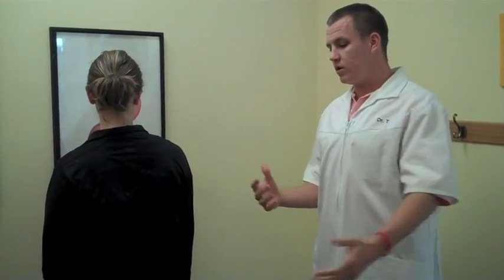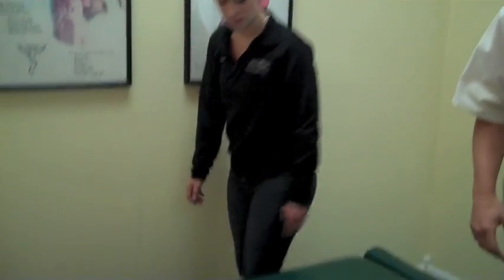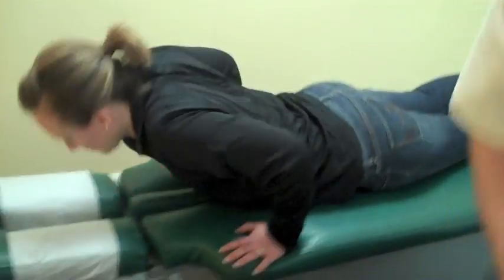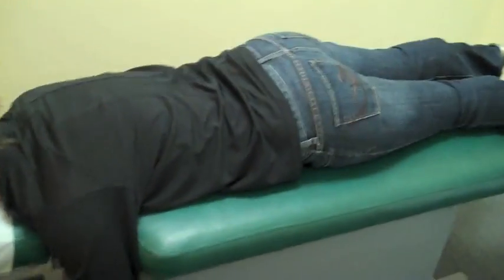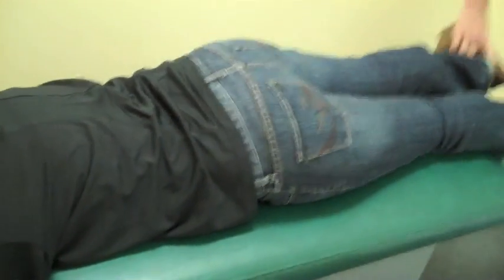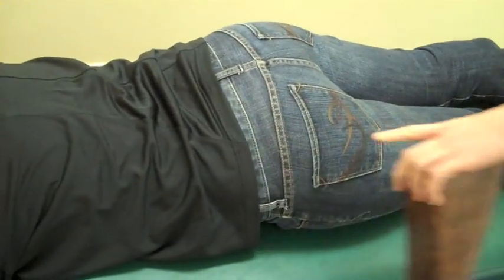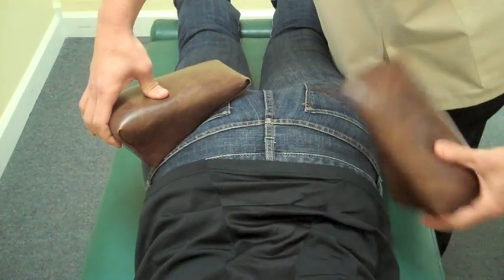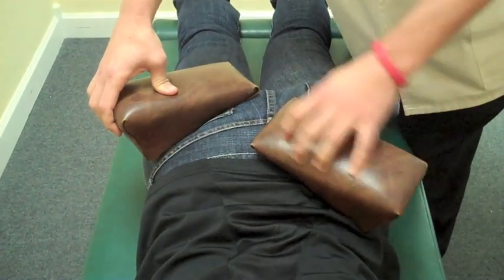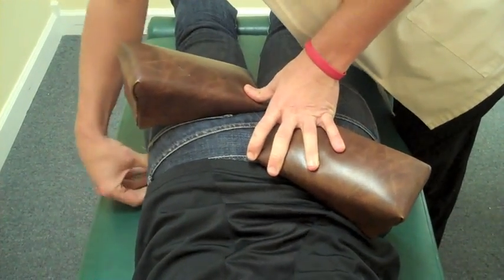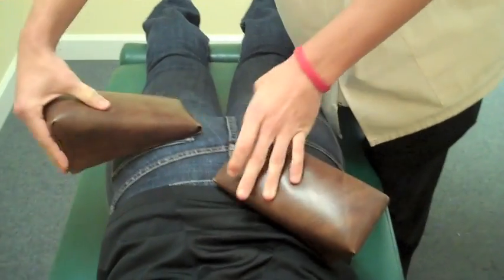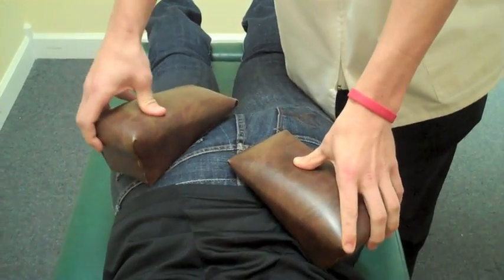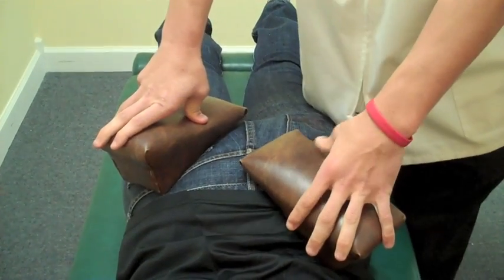So for category 3, I would have Anya go face down, and I would find out the long leg and the short leg. She's got a long left and a short right. So the left would be an AS ilium, and the right would be a PI ilium, SOT, and I would place the blocks like that. The top block will be coming down right at the ASIS. And the bottom block will be coming down just at the head of the femur, and you're going to put it down like that. And for category 3, you can let her sit there and cook.